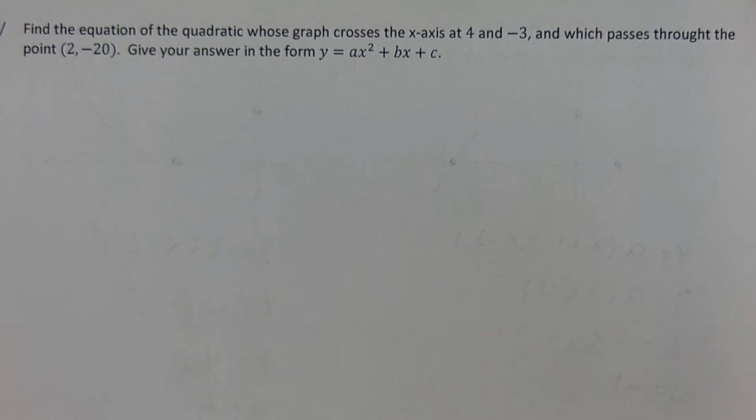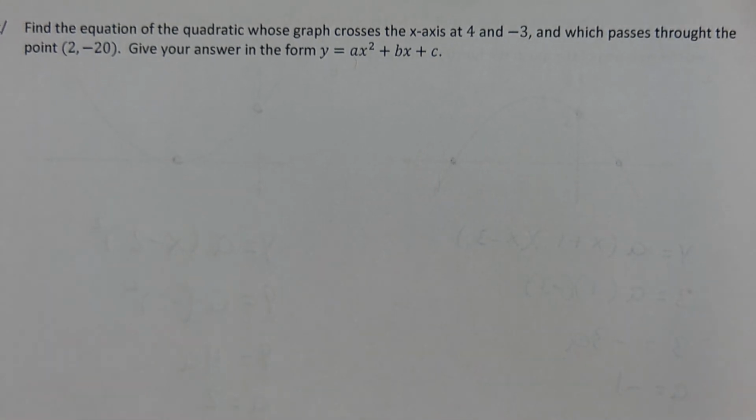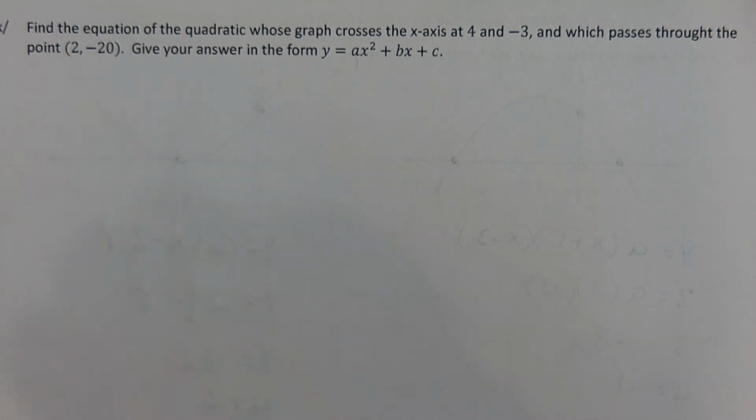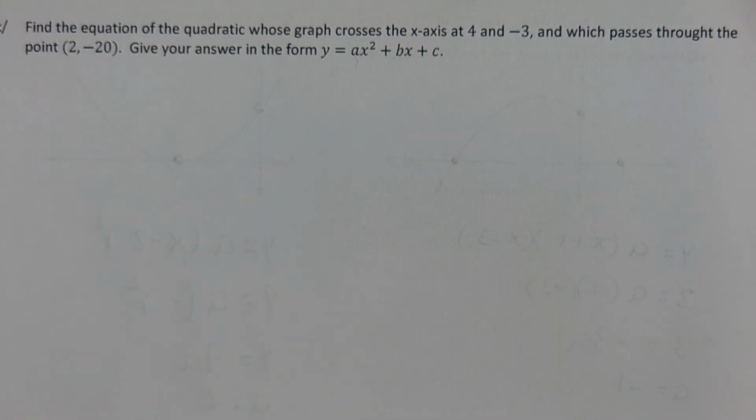It says find the equation of the quadratic whose graph crosses the x-axis at 4 and -3. Okay, that means those are the zeros. So once again, intercept form is going to be the way to go. The third piece of information that we were given was there is a point at (2, -20). Back to blue.